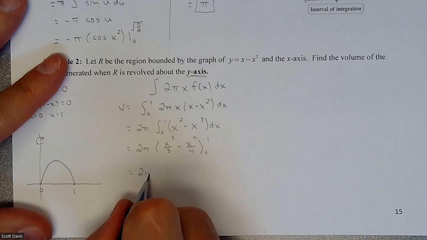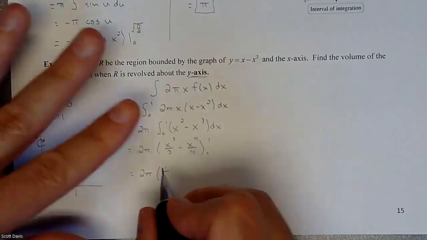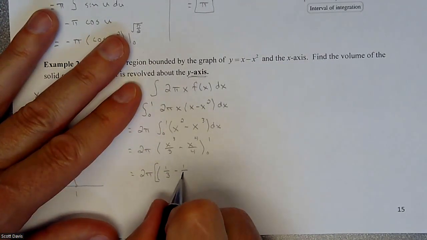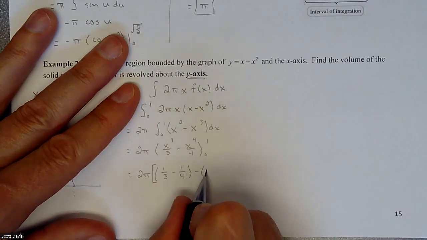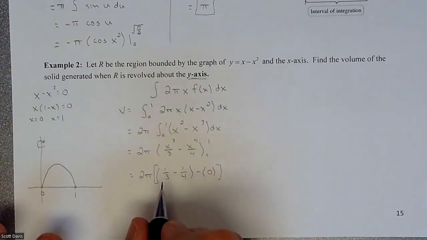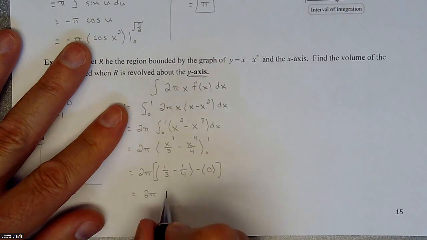So let's plug in 1. If you plug in 1, you're looking at a third minus a fourth, and then minus plugging in a 0. Those would all go away, so just minus 0. And for a third minus a fourth, we need common denominators. We have a 2 pi that eventually is going to multiply in.